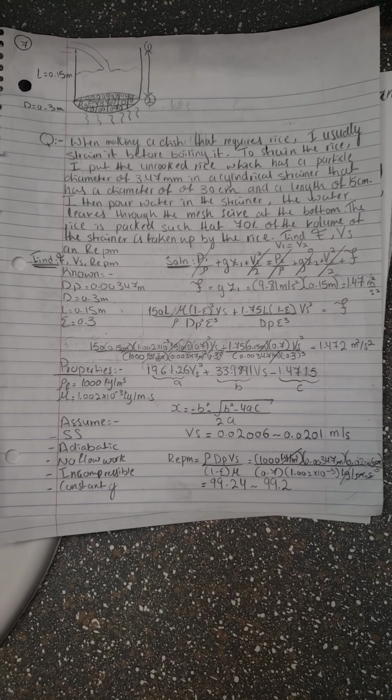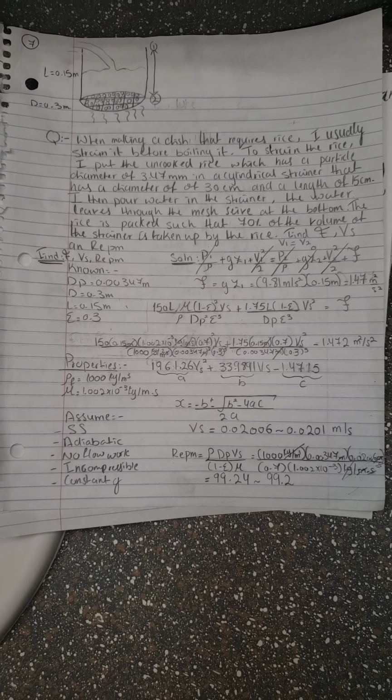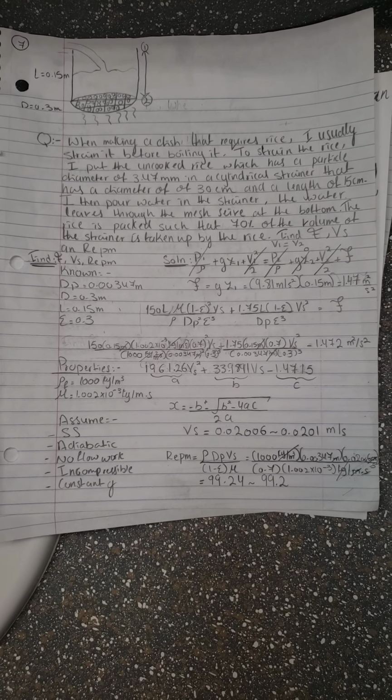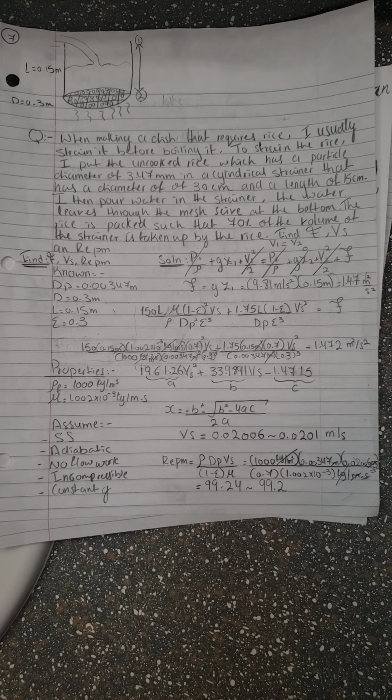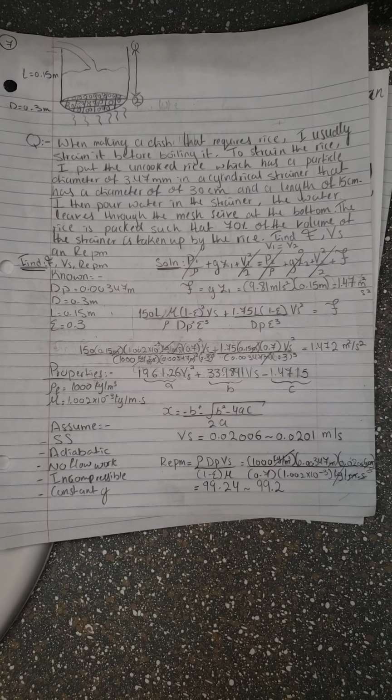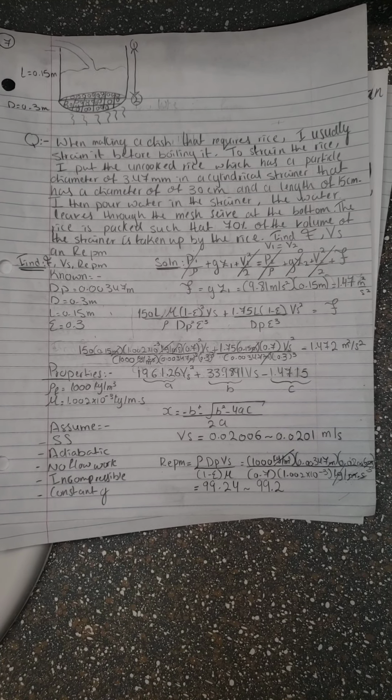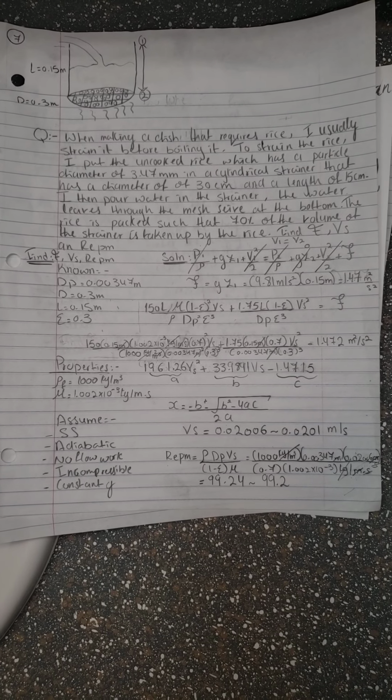And Z2 will cancel out because we will set that equal to 0, and Z1 would be the 0.15 meters. So to solve with friction loss, we get gravity multiplied by the height. We get 1.47 meters squared per second squared. Then we use the Ergun equation.